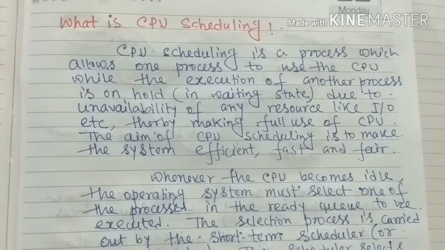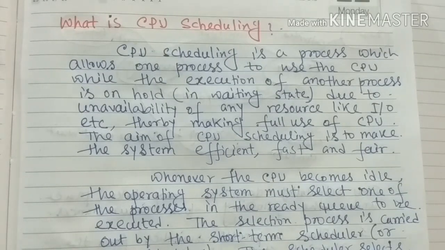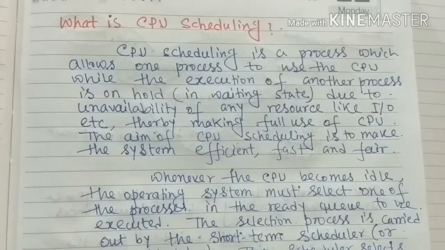Today we'll learn about CPU scheduling. So, what is CPU scheduling? CPU scheduling is a process which allows one process to use the CPU while the execution of another process is on hold in waiting state due to unavailability of any resource like input, output, etc., thereby making full use of CPU. The aim of CPU scheduling is to make the system efficient, fast, and fair.